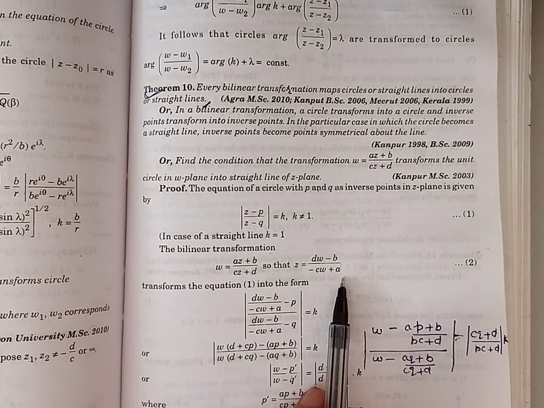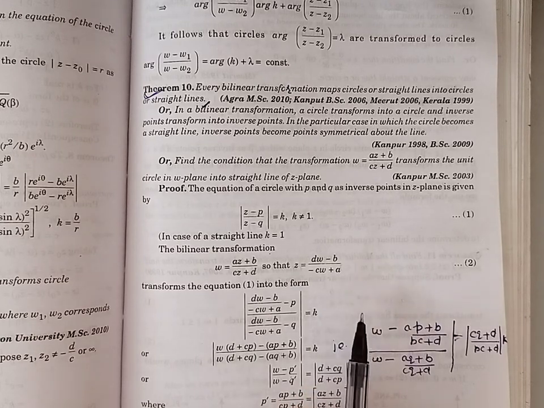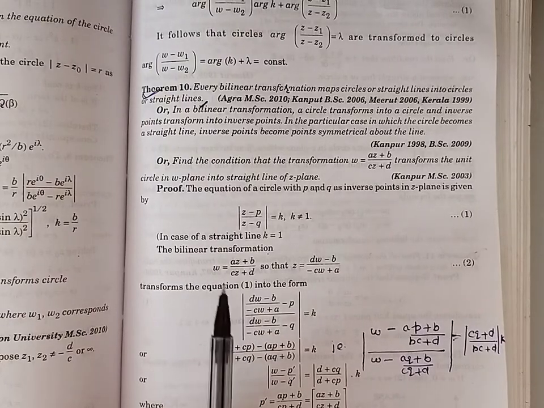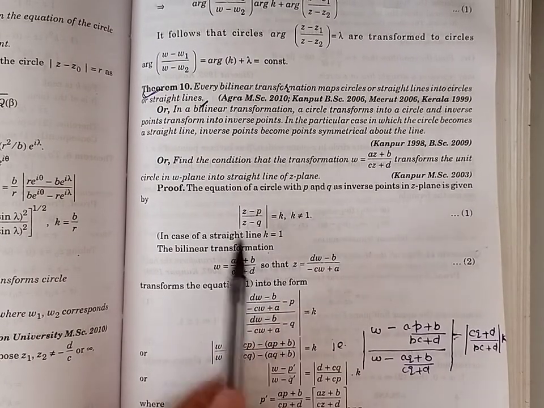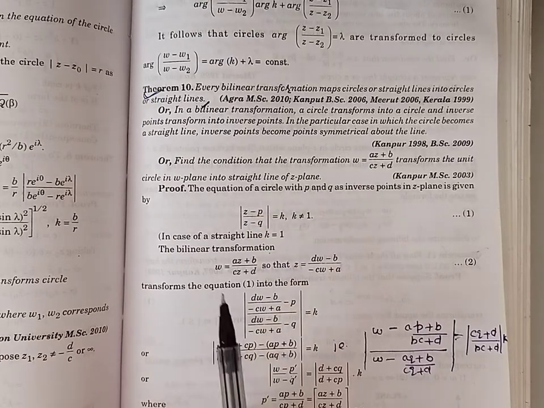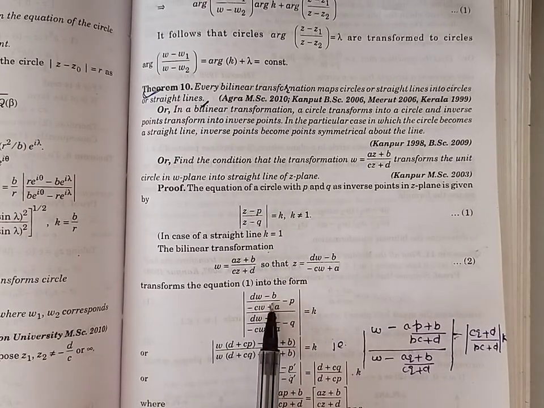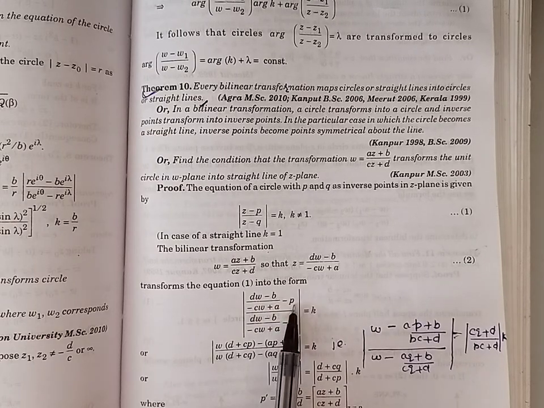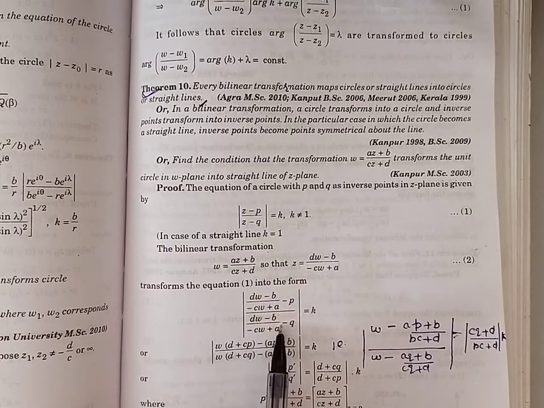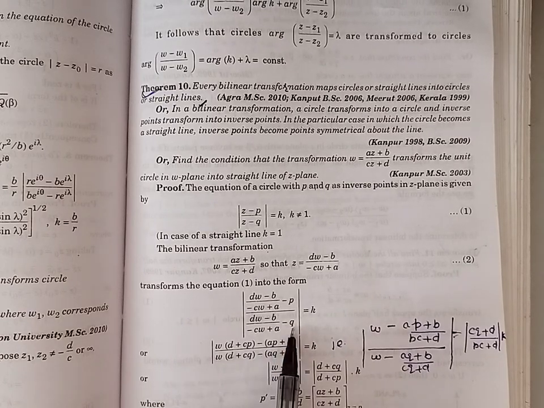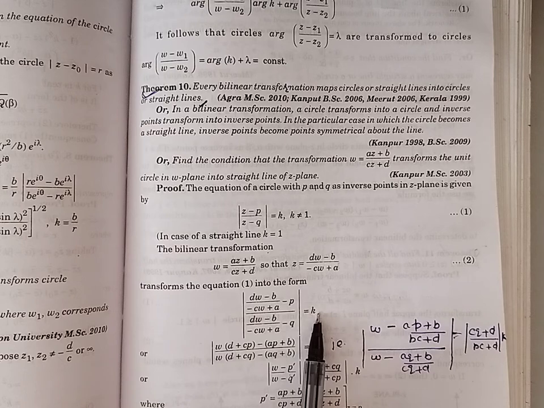Now this bilinear transformation transforms this equation into the following form after putting the value of z here. So this will become mod of [(dw minus b) upon (minus cw plus a) minus p] upon [(dw minus b) upon (minus cw plus a) minus q] is equal to k.